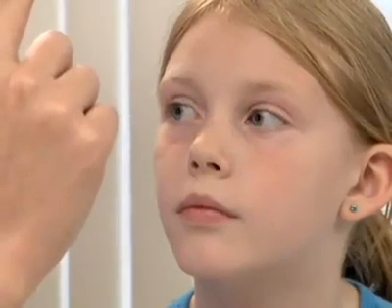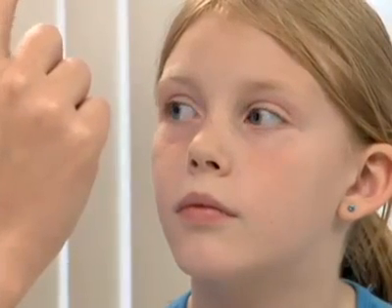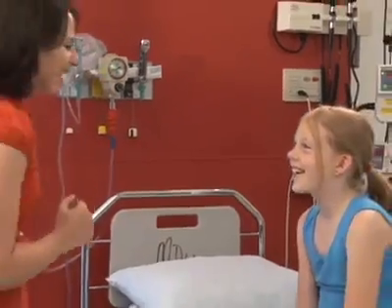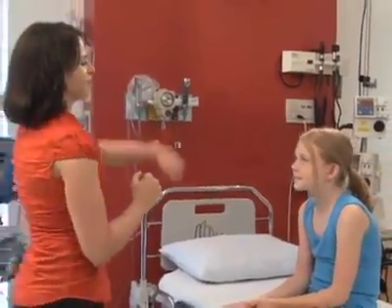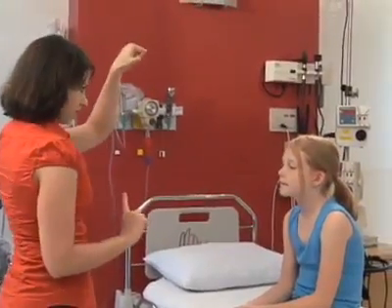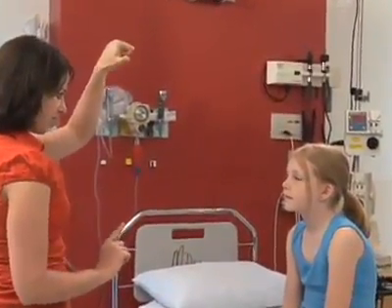Saccades are tested by having the child alternate their focus rapidly between 2 objects in both the horizontal and vertical planes. In both saccadic and pursuit movement, watch for nystagmus at the extremes of gaze. Finger, thumb, finger, thumb. Very good.